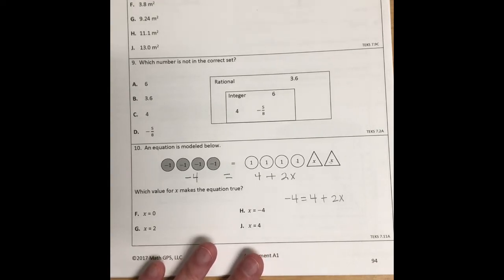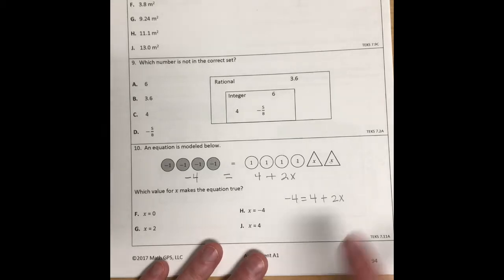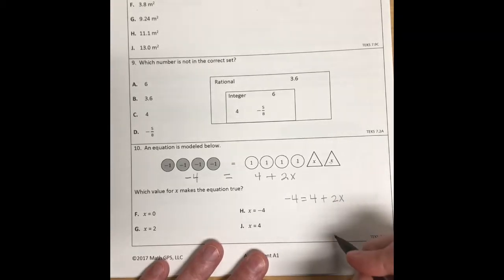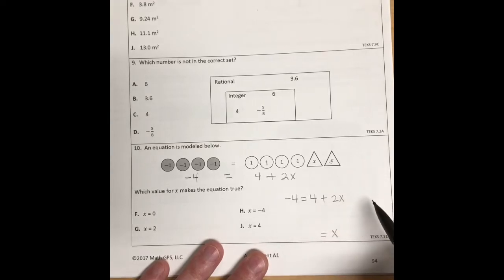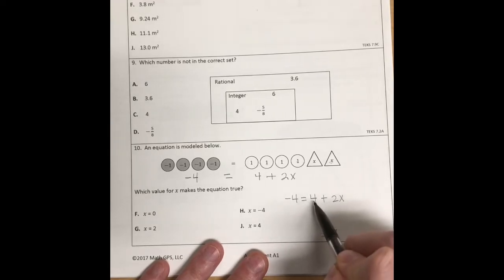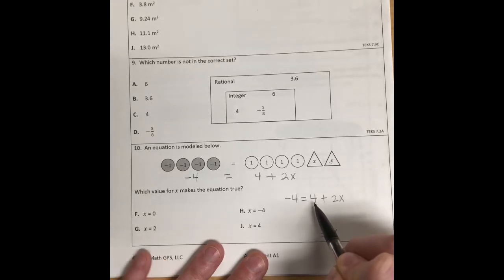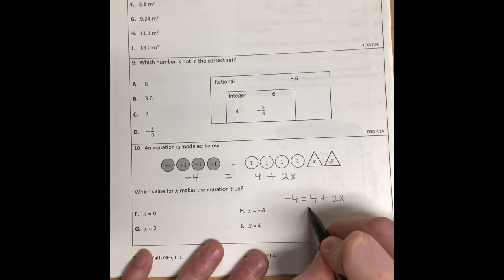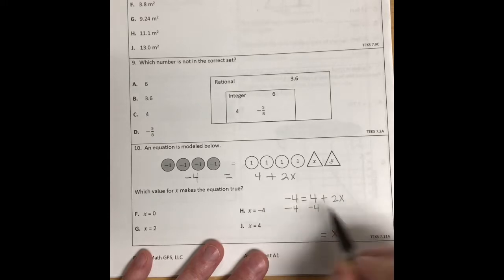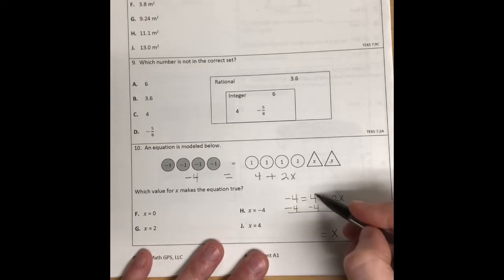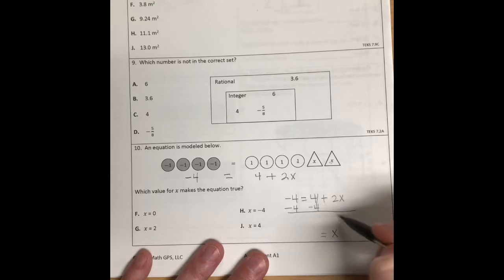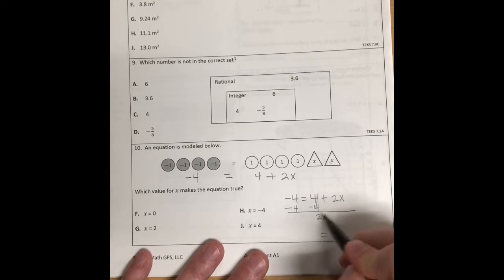Okay, this is where we combine like terms. So we make the terms match each other that need to match each other. We need to end up with just x on this side. So the first thing we have to do is take this 4 and move it to the other side. We do this by doing the opposite. Remember, I kept stressing, do the opposite, do the opposite, do the opposite. This is a +4. The opposite of a +4 is a -4. What you do to one side, you do to the other. A +4 and a -4 cancel out, leaving 0, but we don't need to write 0. So all that's left on this side is 2x.